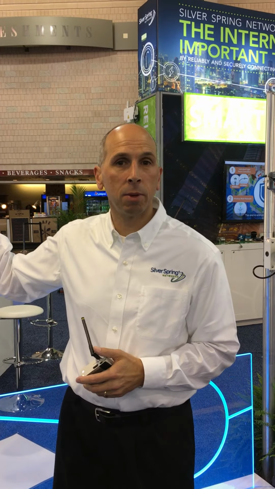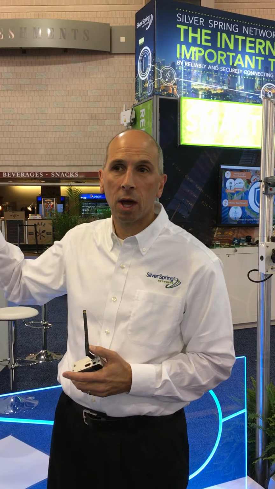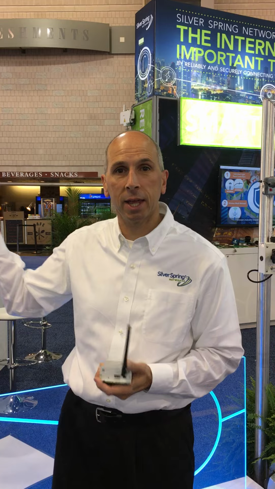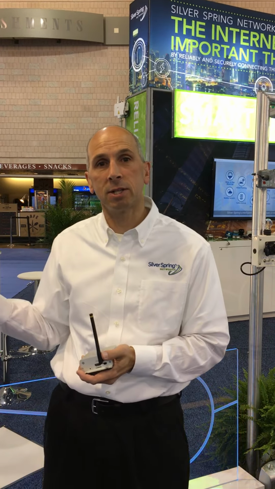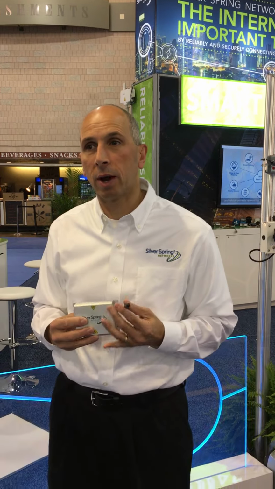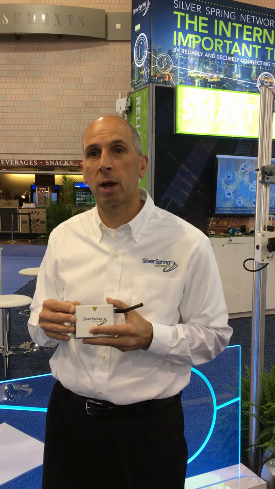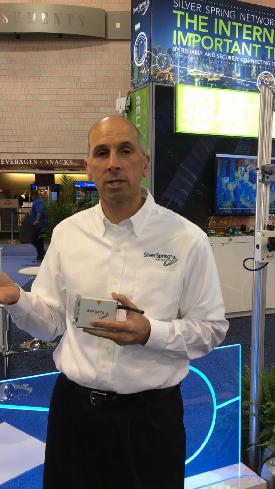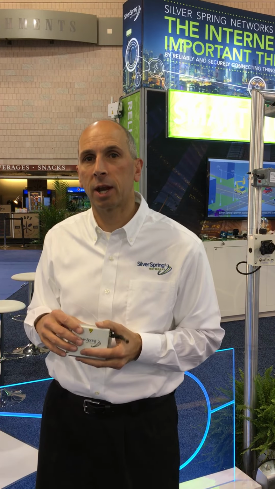Typically when they deploy this, they have an onboard cellular modem built into the product, which provides them connectivity to collect all this data. This is an example here where we're replacing that cellular modem with an IoT edge router. This is a product from Silver Spring Networks that allows you to enable connectivity for any sort of application that might already be using cellular modems or any sort of Ethernet-based connectivity.